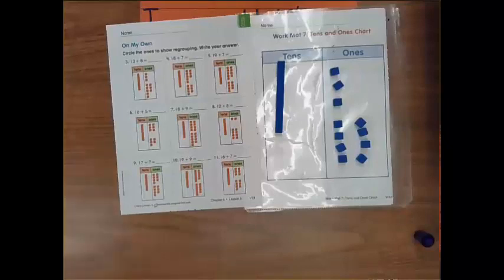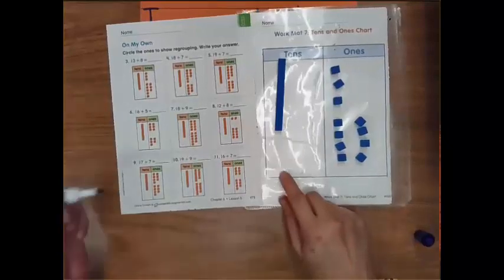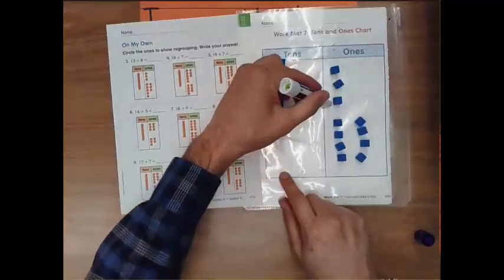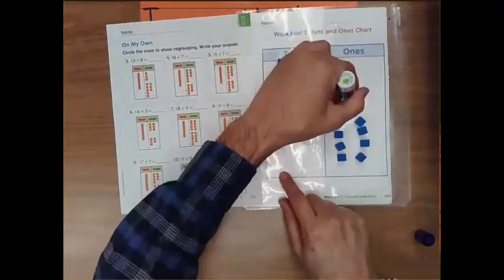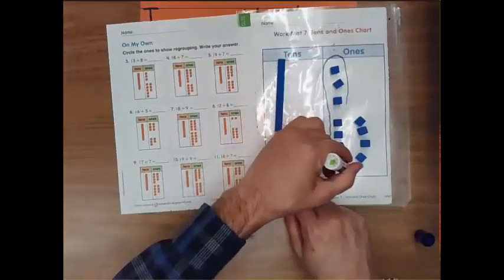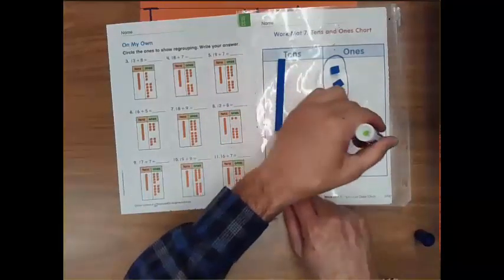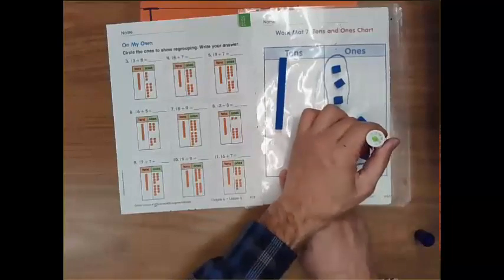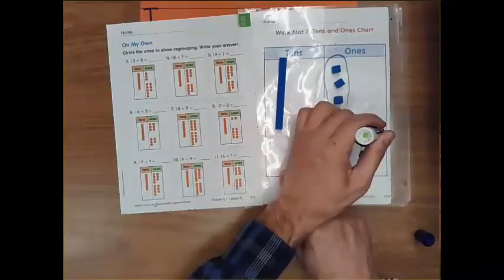And of course we are going to circle 10. So I have, let's see, I'll start from right here. 1, 2, 3, 4, 5, 6, 7, 8, 9, and then 10.